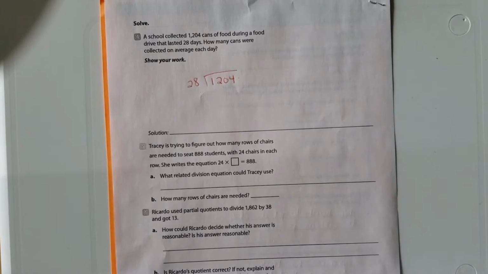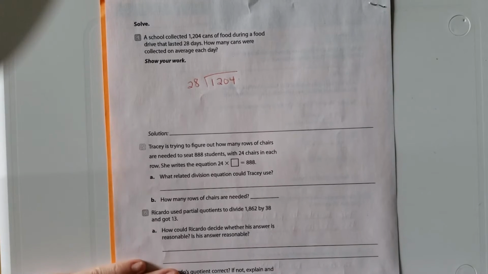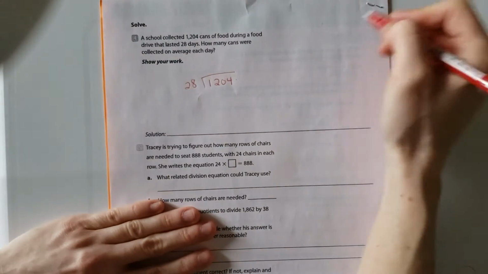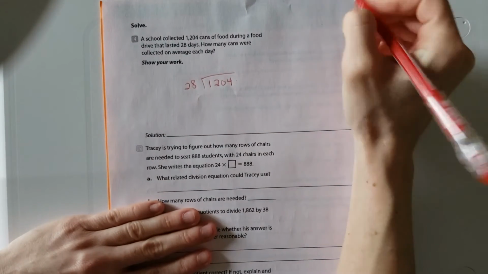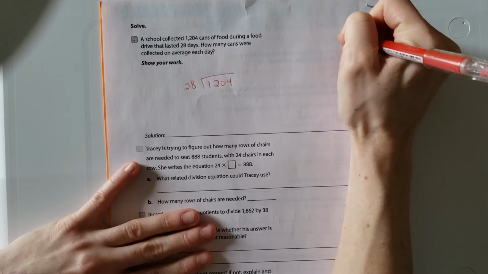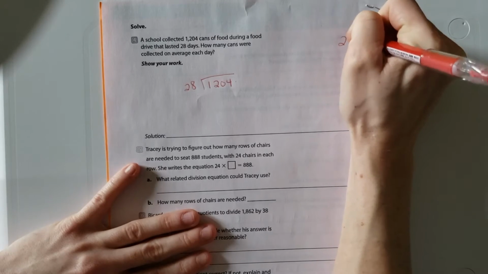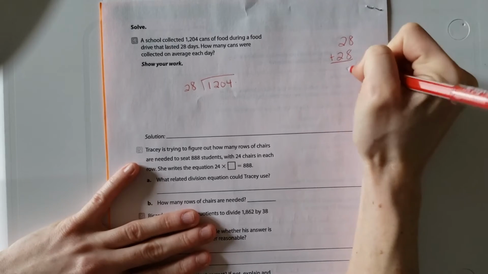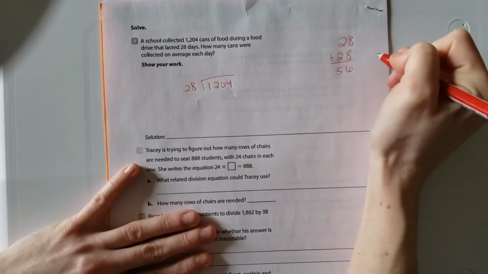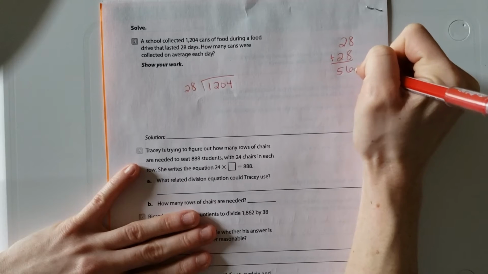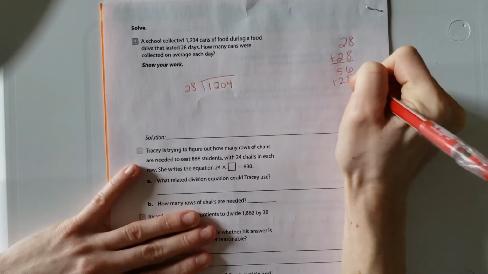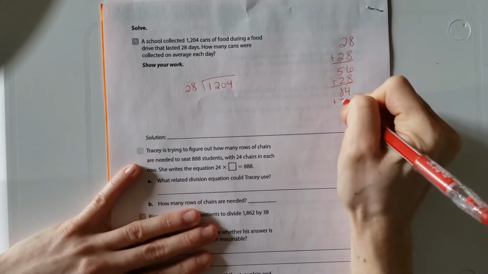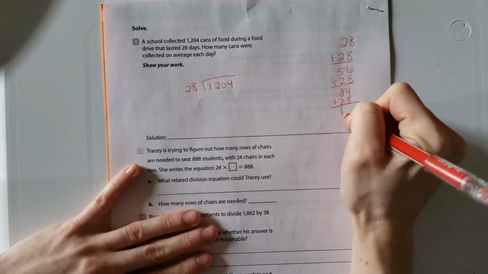So chances are you probably don't know your multiples of 28 off the top of your head, and that's perfectly fine. There's a simple solution for that. Off the side of my paper, I'm going to list my multiples of 28. So I've got 28, and then I can add another 28 and get 56. So that's 28 times 2, plus another 28 gives me 84. That's 28 times 3. Plus another 28 gives me 112.